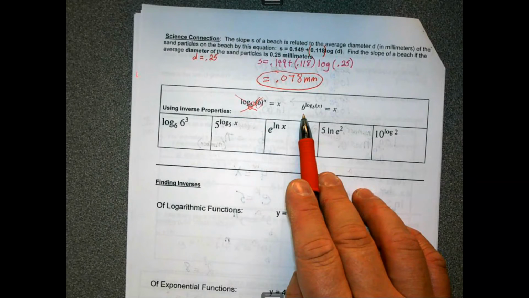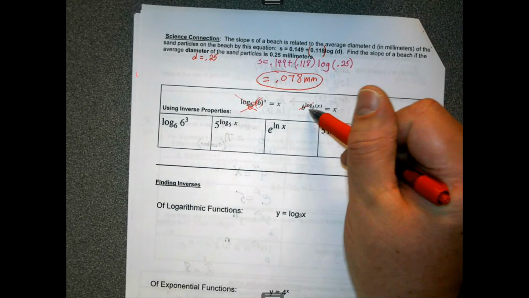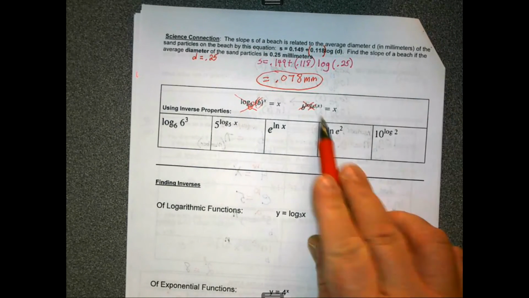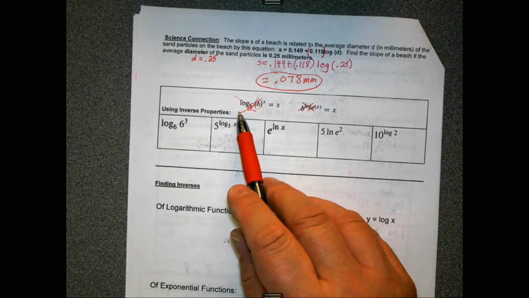It also works in exponential form. b raised to the log base b of x, guess what? Those cancel out, so I can just end up with x. These are inverse properties.